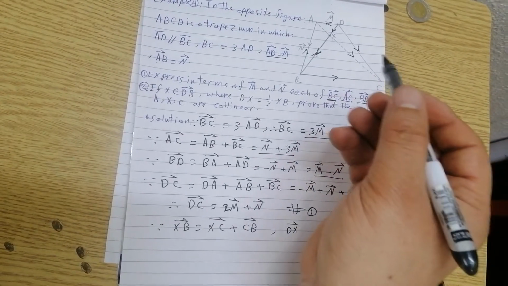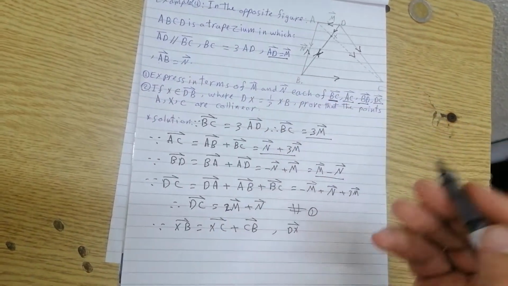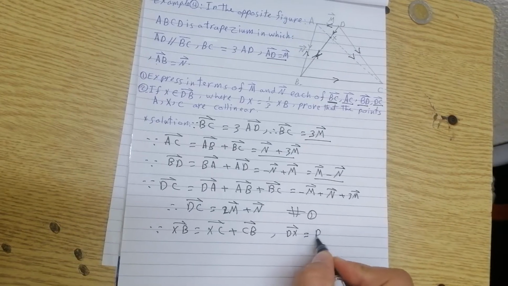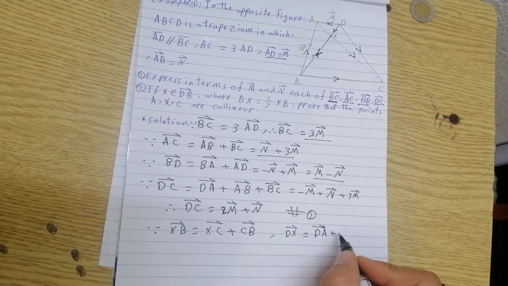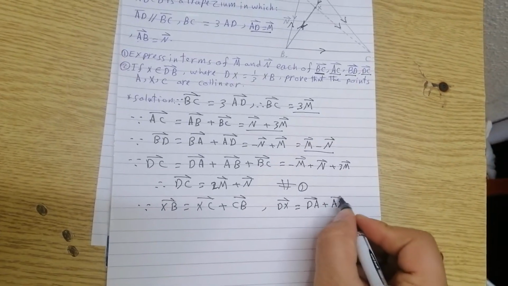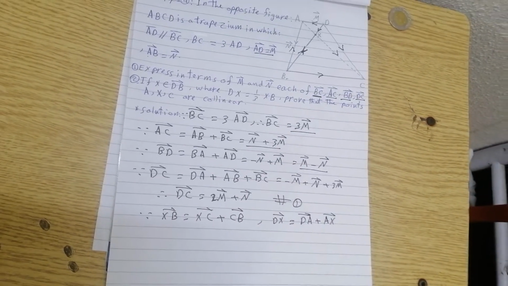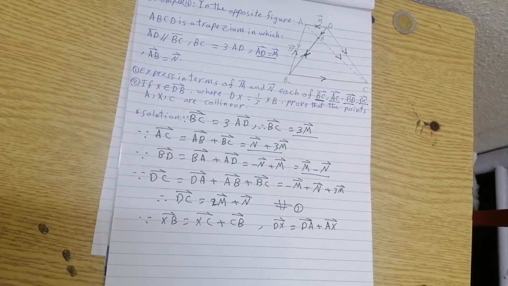It can be DA vector plus AX vector. And let's see what we have got.